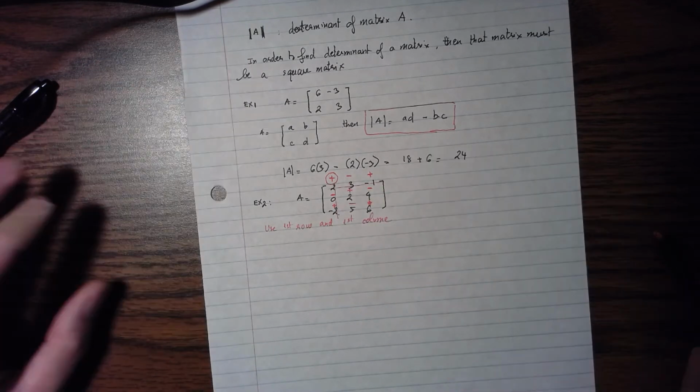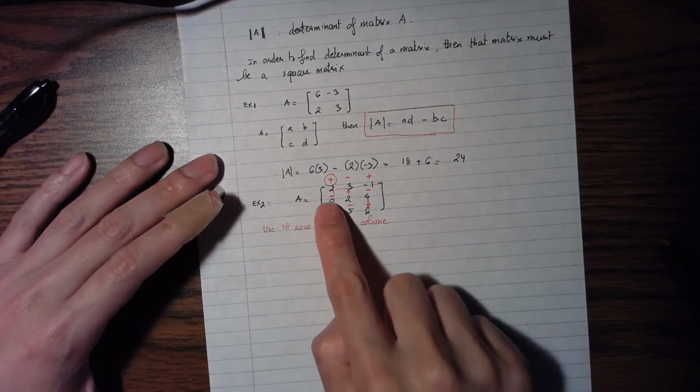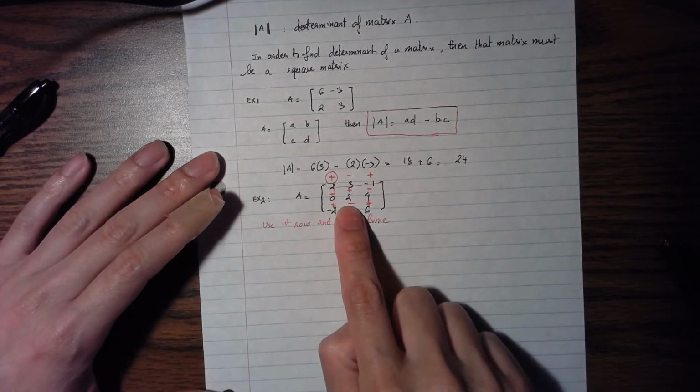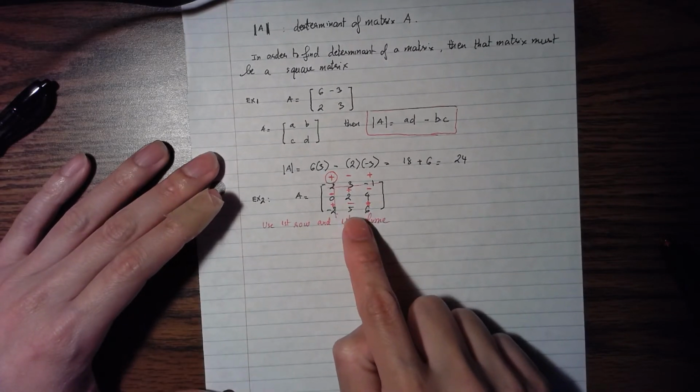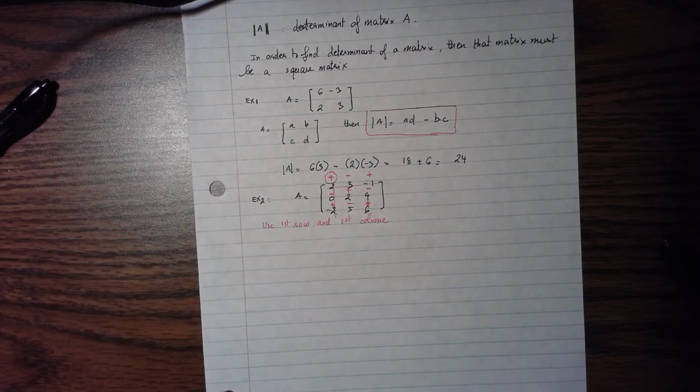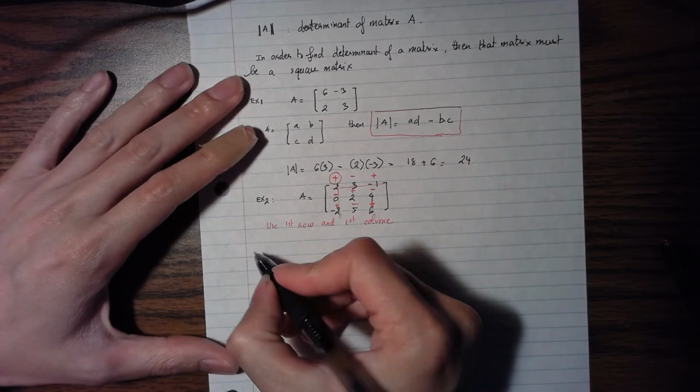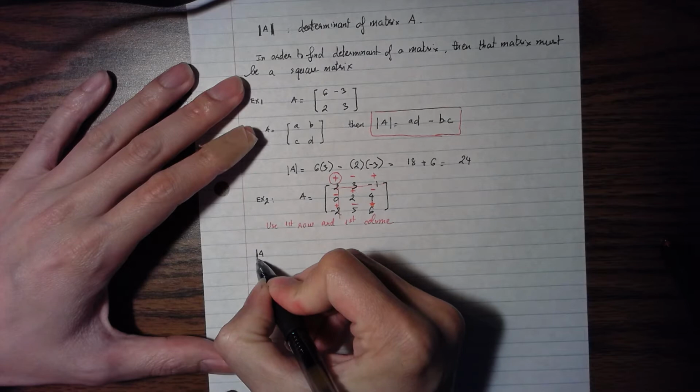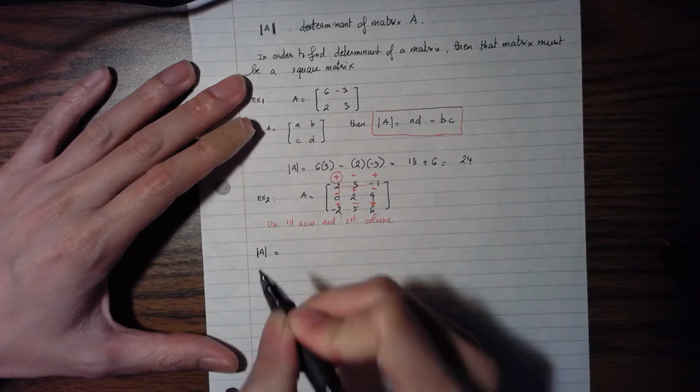Okay, you just go ahead and cross that out. What you have left after you cross out is 2, 4, 5, and 6. That is the first row and the first column. Alright, then I can write the determinant of matrix A equal.